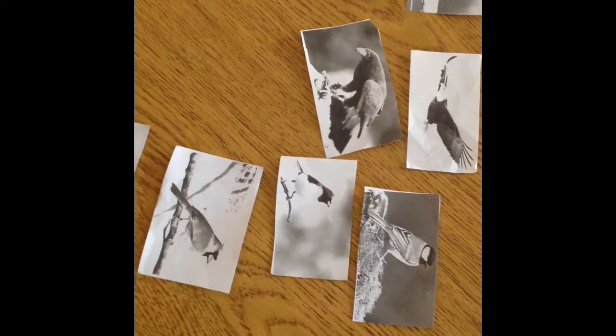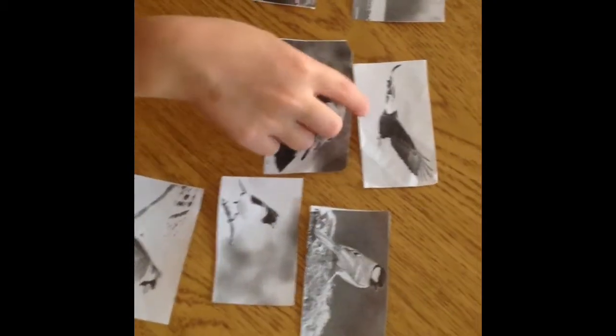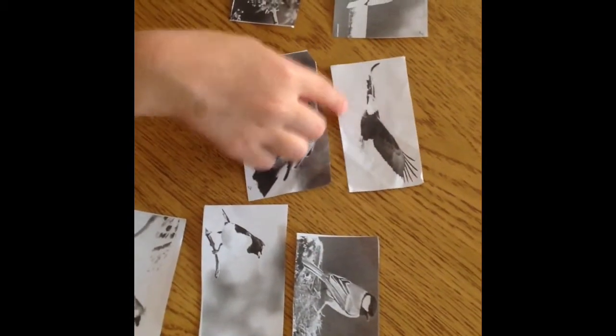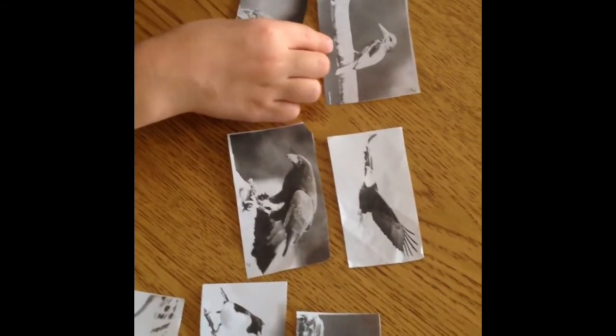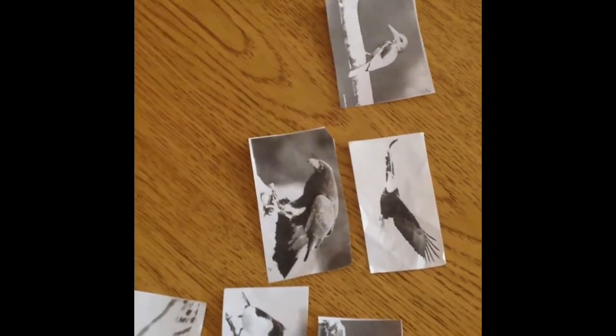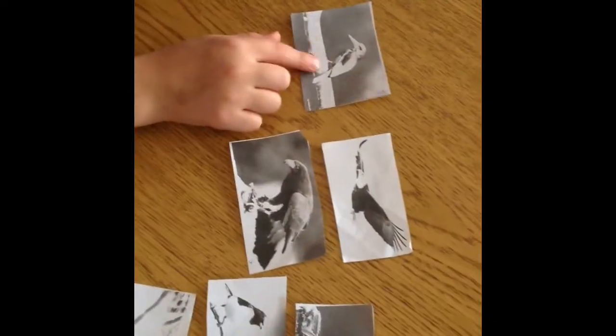All of these have short beaks. These 2 are big groups, and these 2 have long. Actually, then this one has long groups.